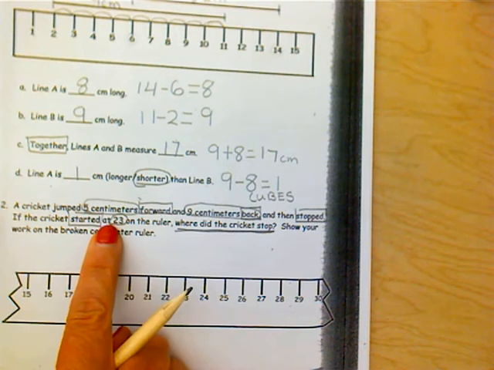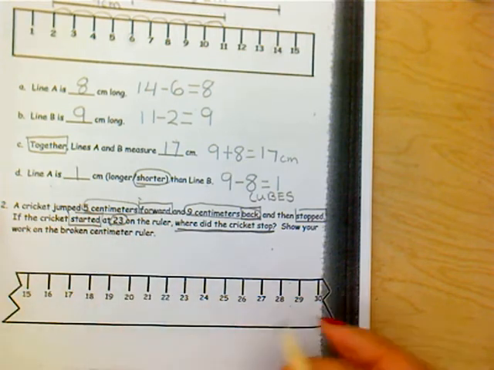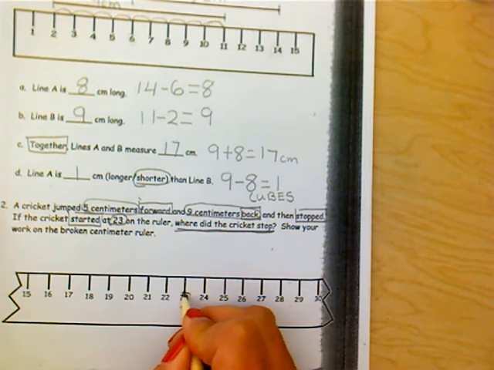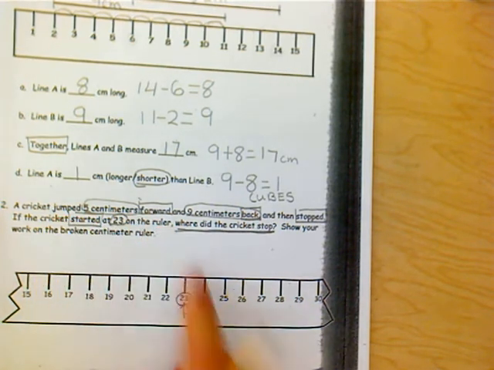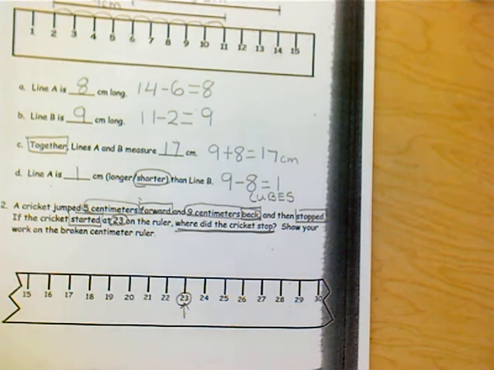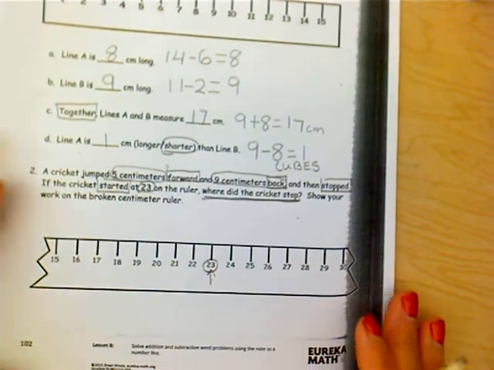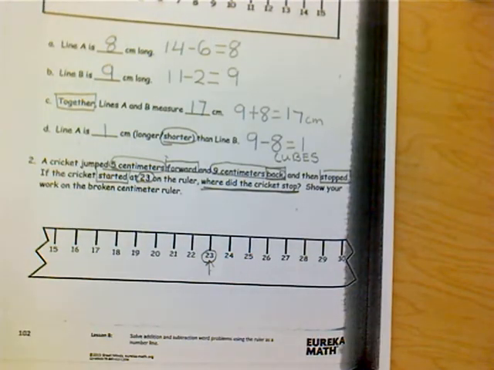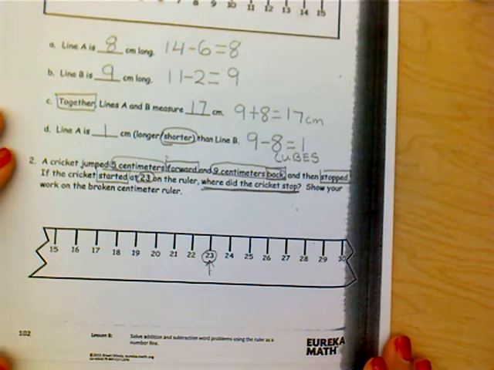So I'm thinking about the fact that if I started at 23, because they've told me I'm going to start at 23, and I'm going to go forward, I would count forward and then count back and see where you end up. Okay? I'm going to have you pause the video and you try that on your own. Okay, are you back? All right, I hope that you're back. And let's take a look at that.